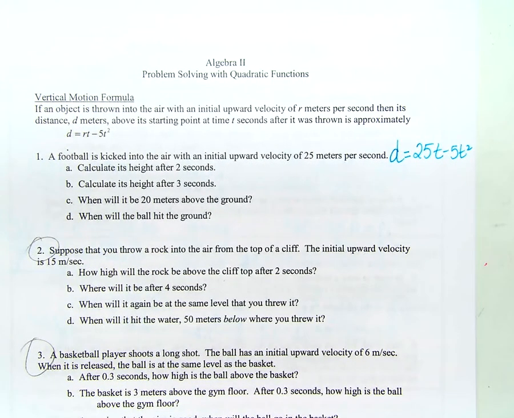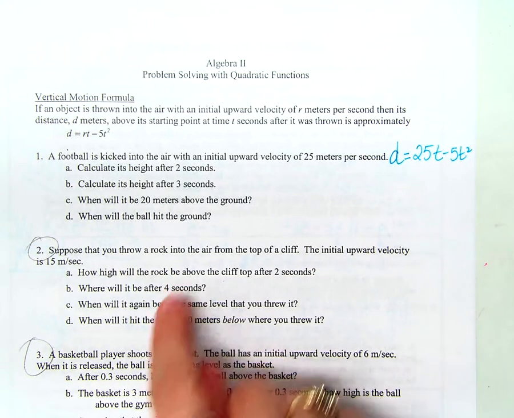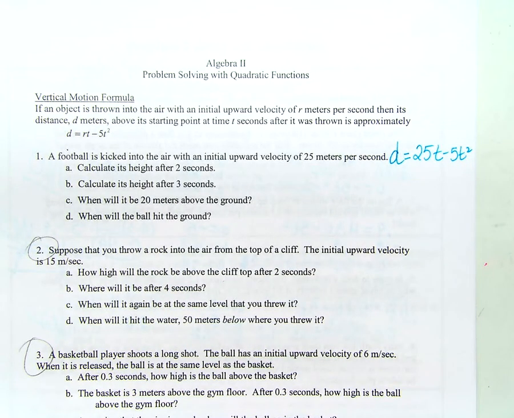Okay? So now that we have a formula to work with, wait, are we going to use this same formula for number 2 and number 3 and number 4? Probably not, right? Unless it happens to have the exact same initial upward velocity. Okay? For the record, they don't. So, letter A says calculate its height after 2 seconds. How high is the football after 2 seconds? How do we figure that out?